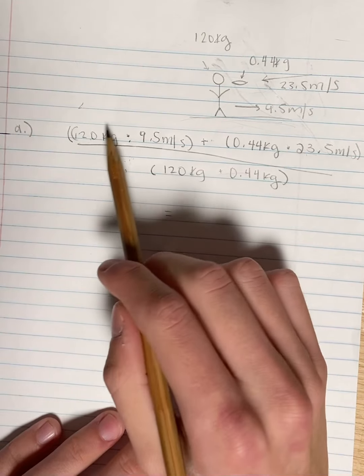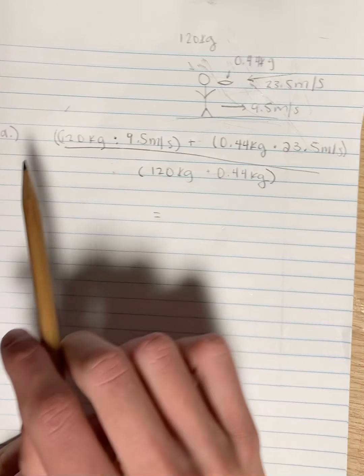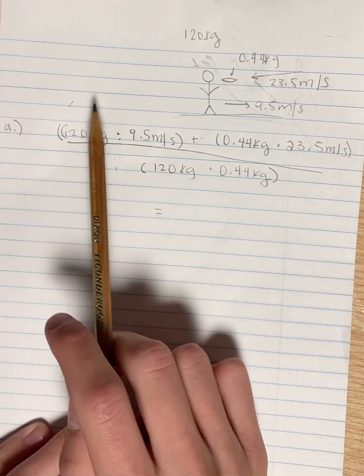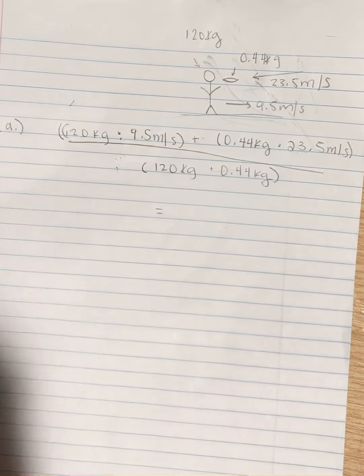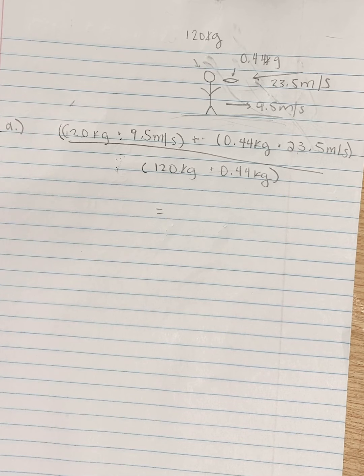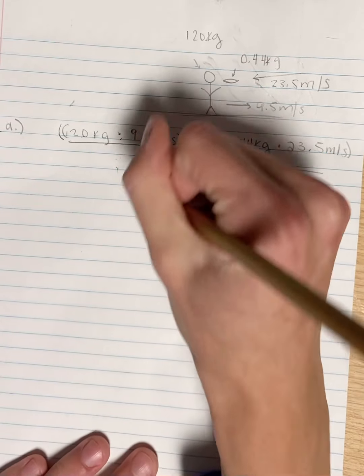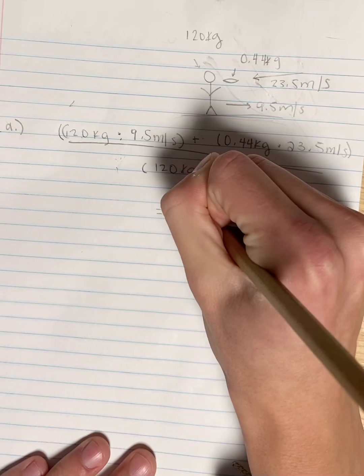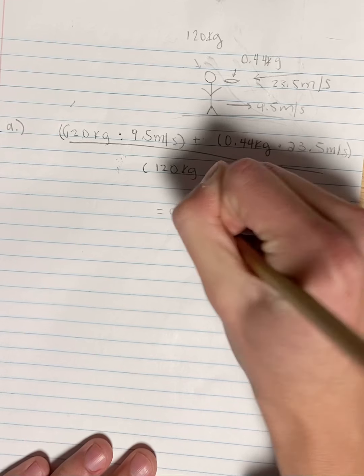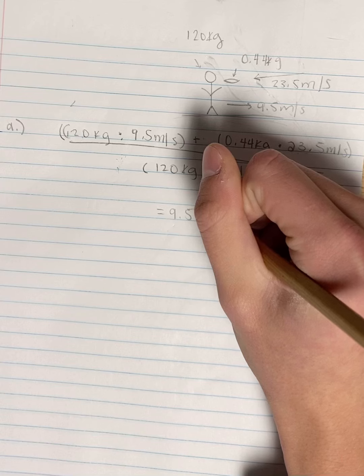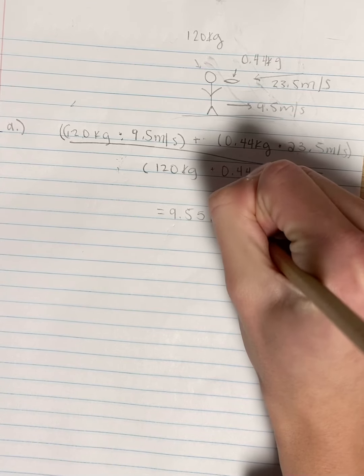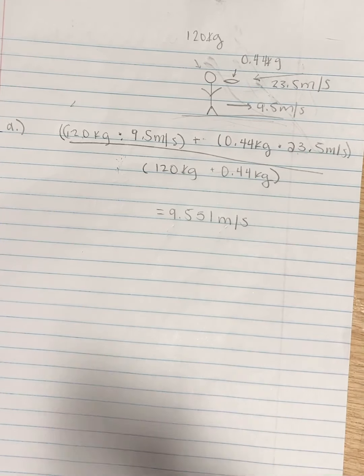And make sure to follow order of operations. That could be somewhere where you could mess up because it can be confusing. And so once you do that, for mine, my answer is 9.551 meters per second, which is the final speed of the player.